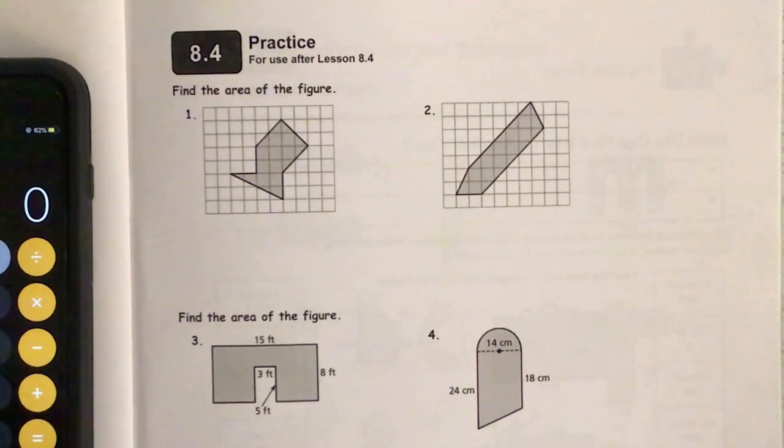Hi guys, so a bunch of people had questions about page 32. I know Mr. Egler posted the answers, but I'm gonna post myself doing the work and explaining it as I go to help you understand a little better.